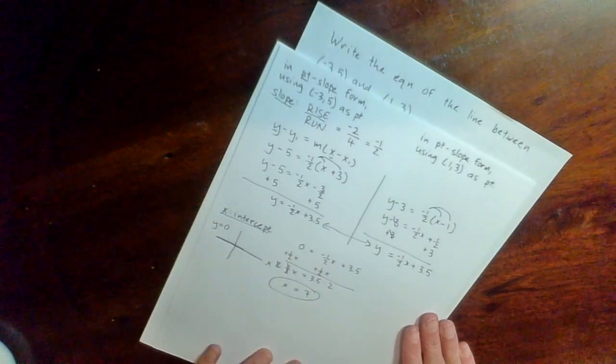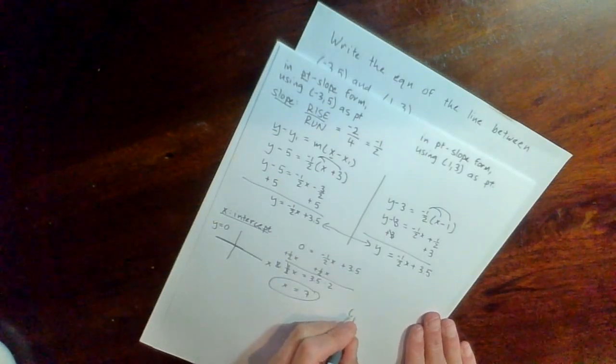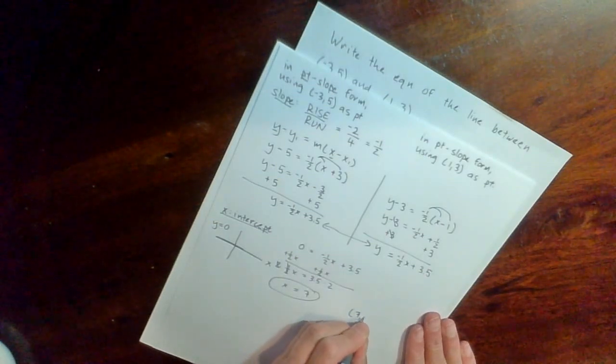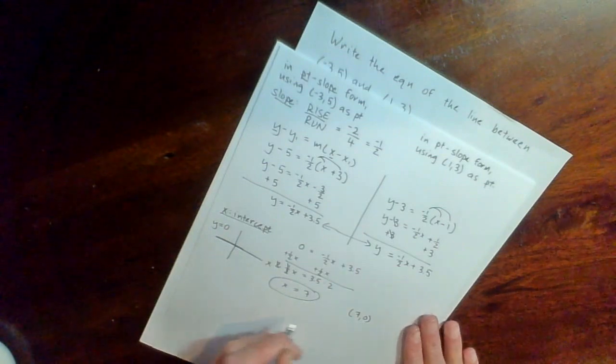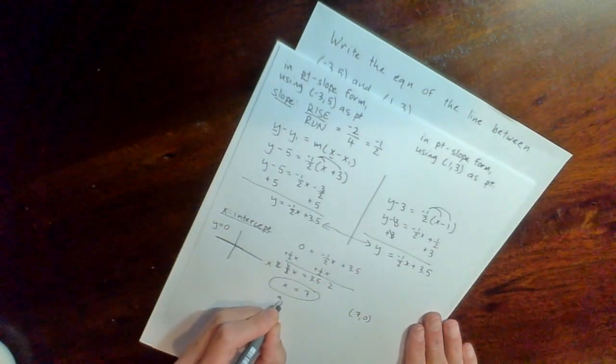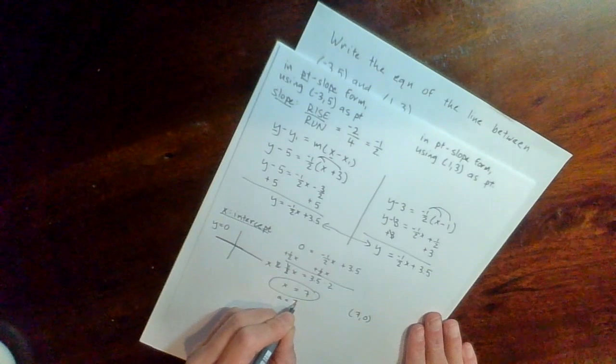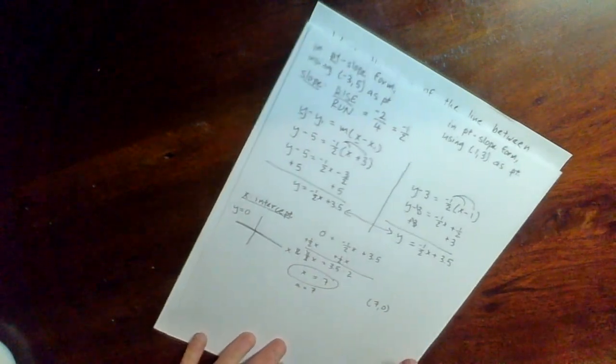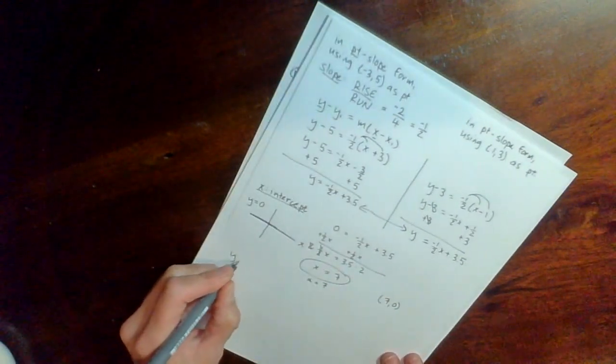That's my x-intercept. Or if they want a coordinate, it's (7, 0). We use the abbreviation a equals 7. A means the x-intercept.